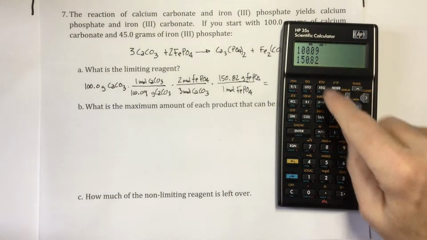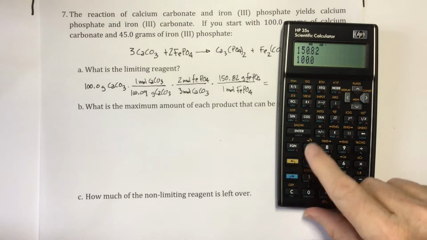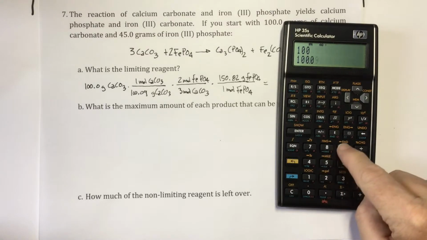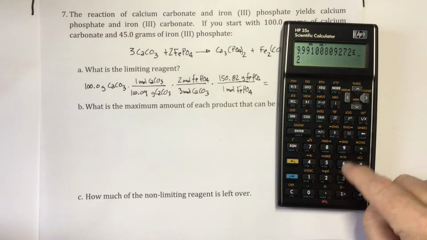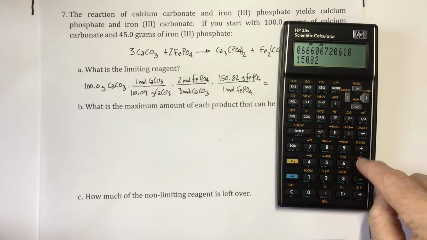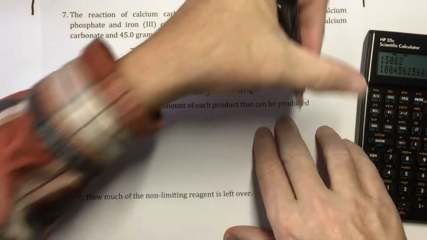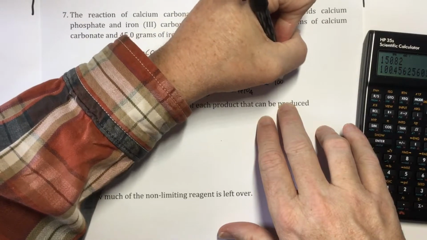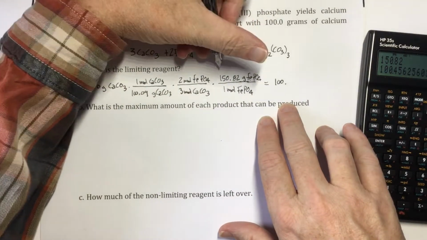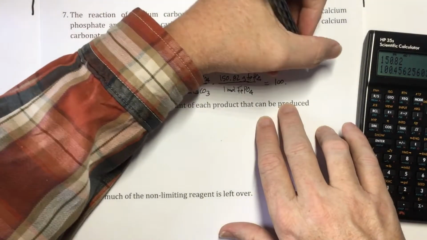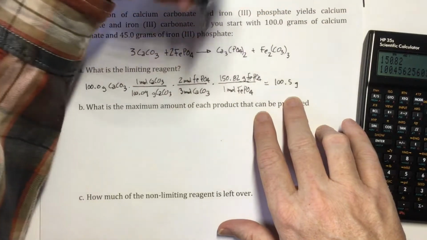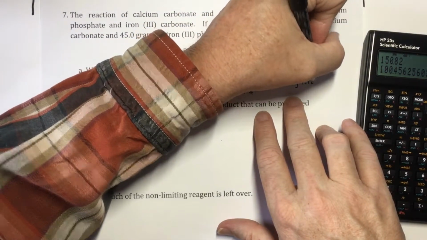So I have 100.0 grams, okay, 100.09 divide 2 times 3 divide 150.82 times, that comes out to 100 point, well, I have 4 sig figs, so 100.5 grams of FePO4.